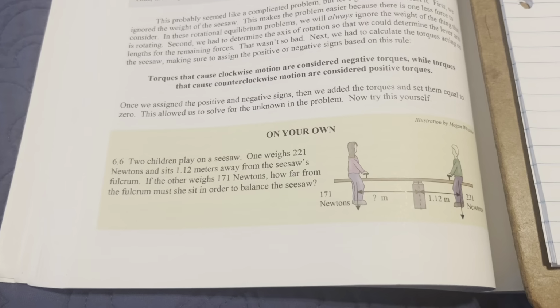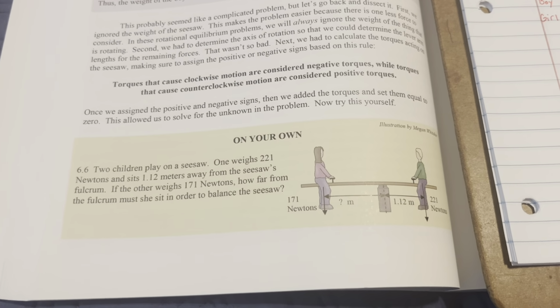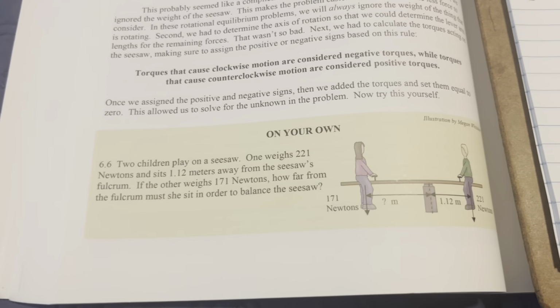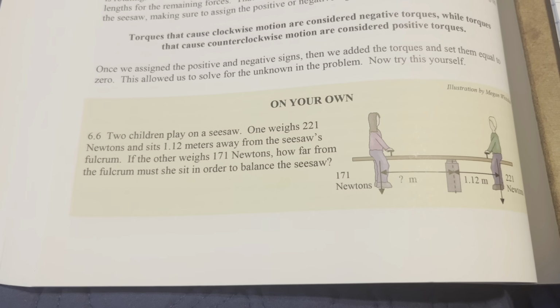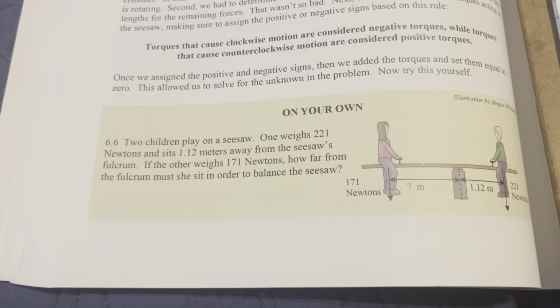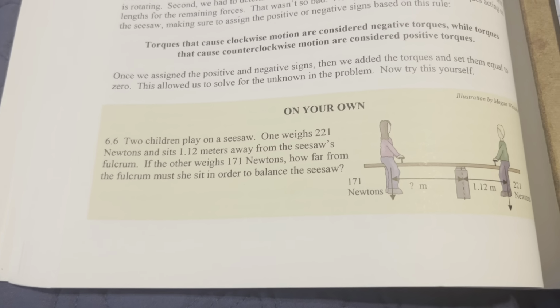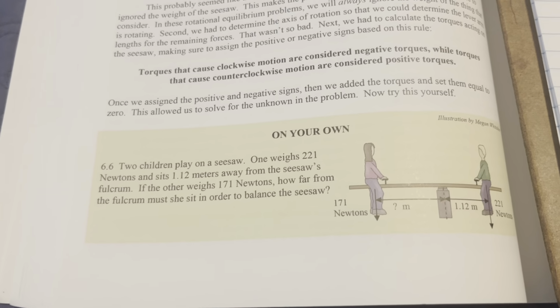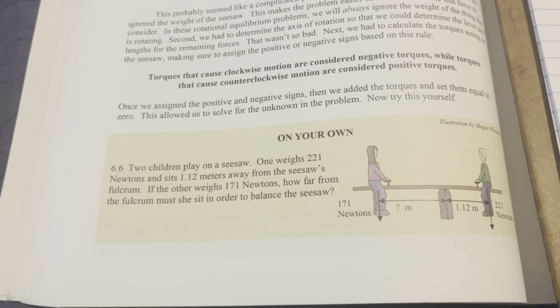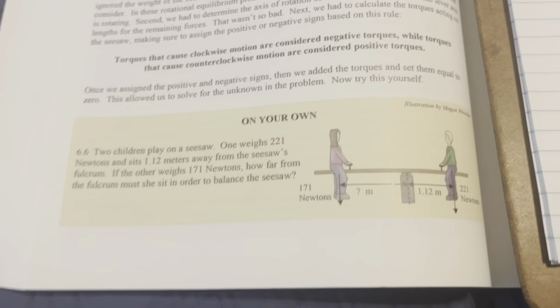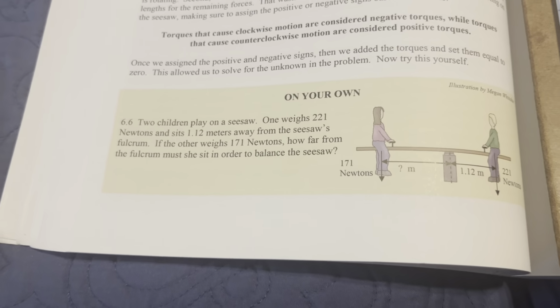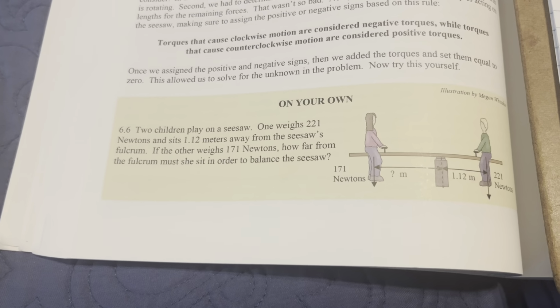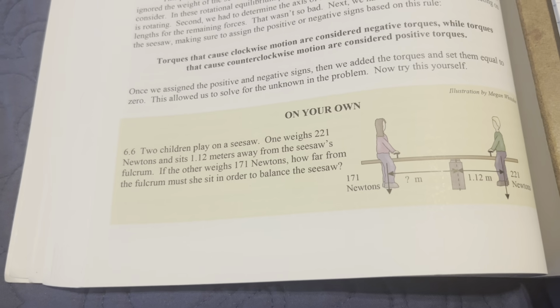All right, let's look at On Your Own problem 6.6. Two children play on a seesaw. One weighs 221 newtons and sits 1.12 meters away from the seesaw's fulcrum. If the other weighs 171 newtons, how far from the fulcrum must she sit in order to balance the seesaw? Okay, so the first thing to do is to determine the axis of rotation. In this problem, it's easy. It's the fulcrum, right? Okay, so now that you know that, you can concentrate on the torques involved from the boy and from the girl, right?